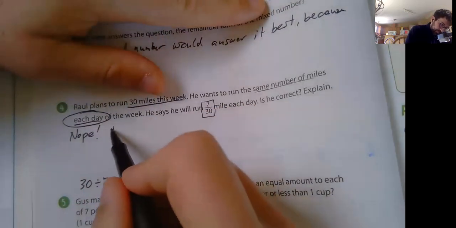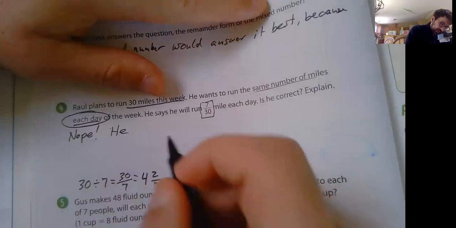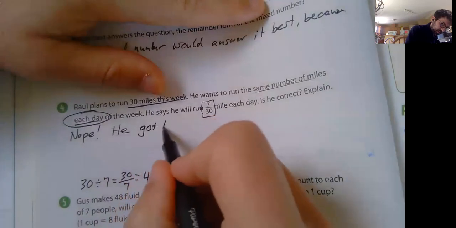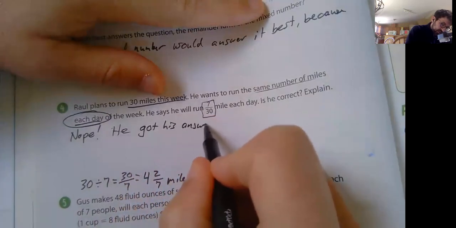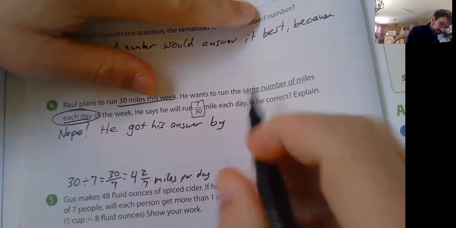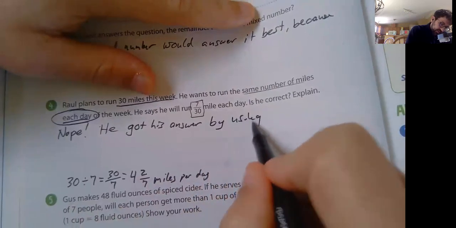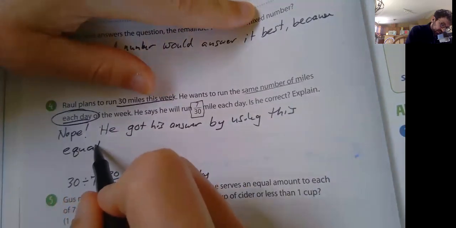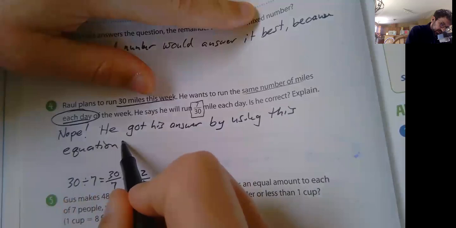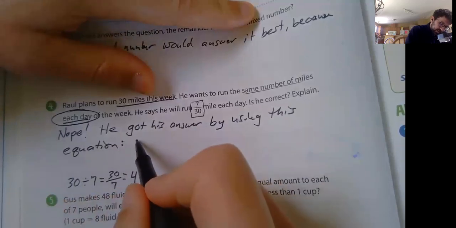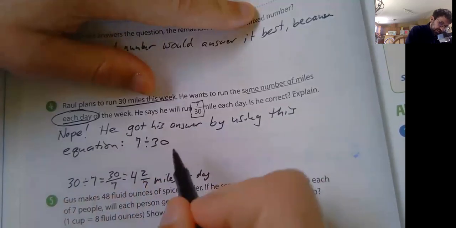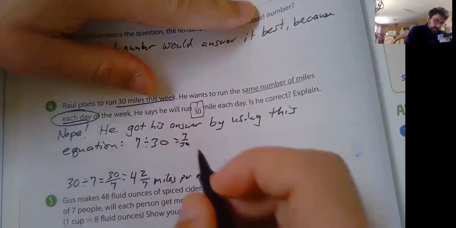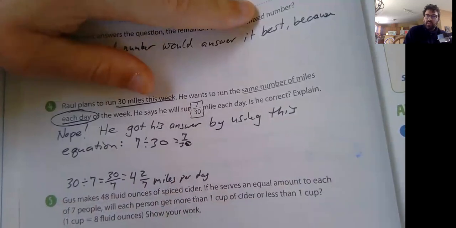Because he got his answer by using this equation. This is the equation he used. He did 7 divided by 30, didn't he? Okay. Whoops. That's the equation that he used, okay?